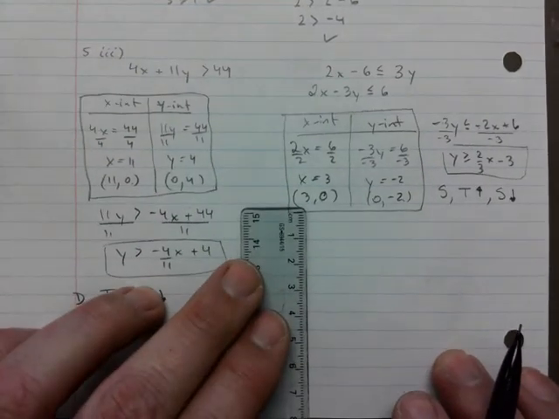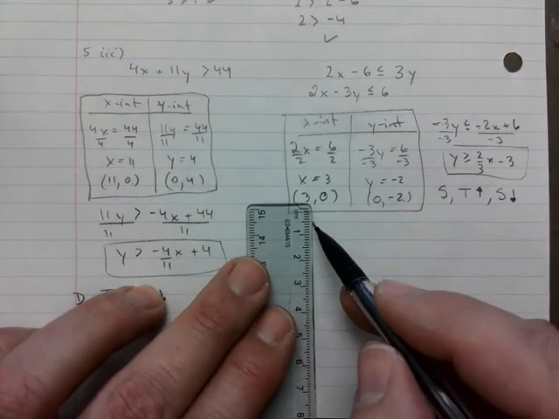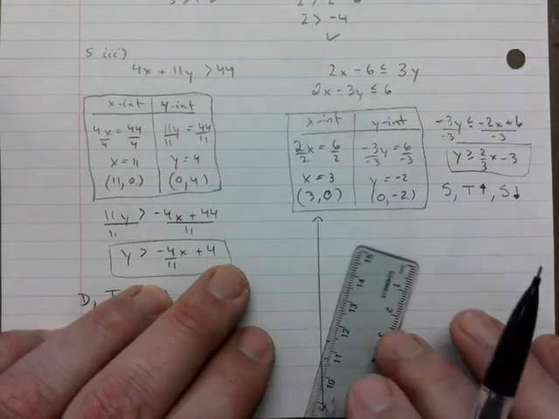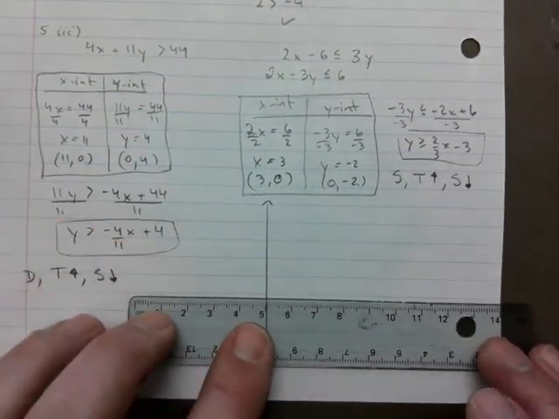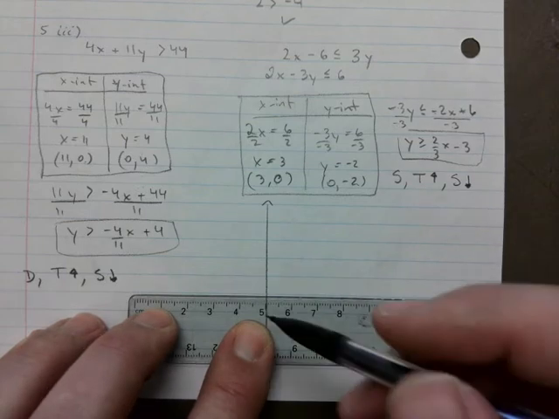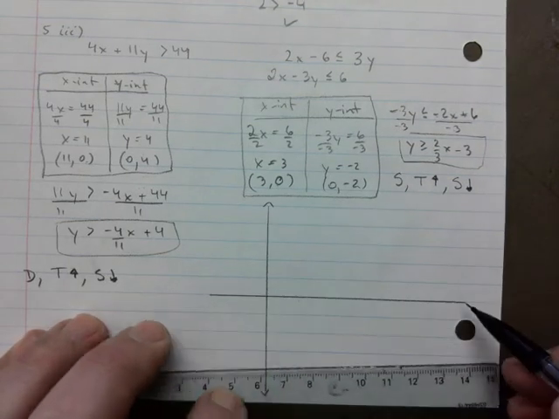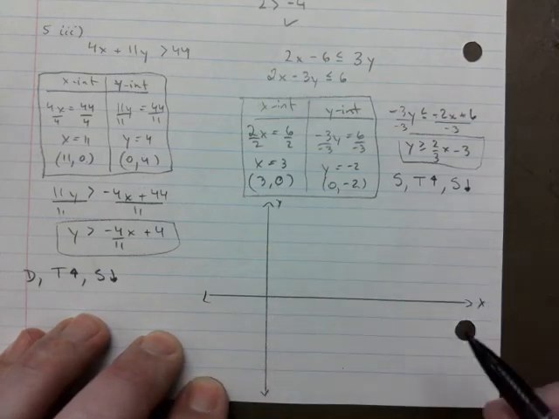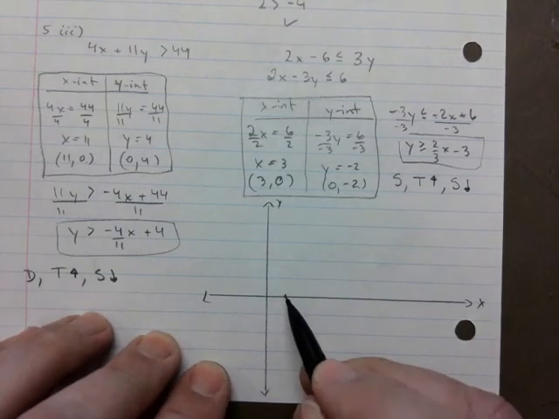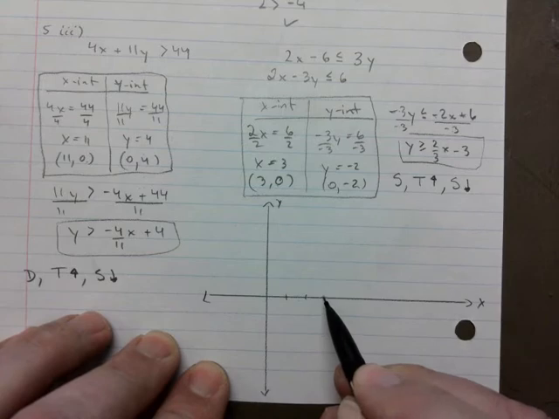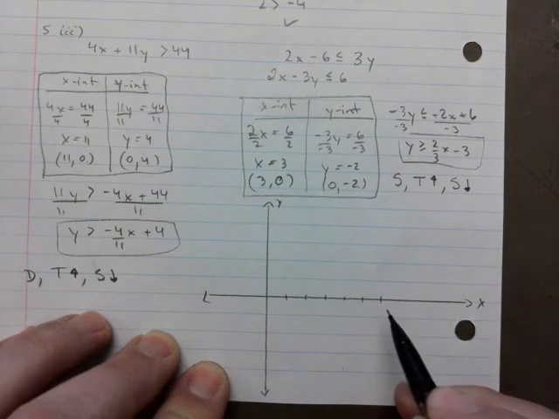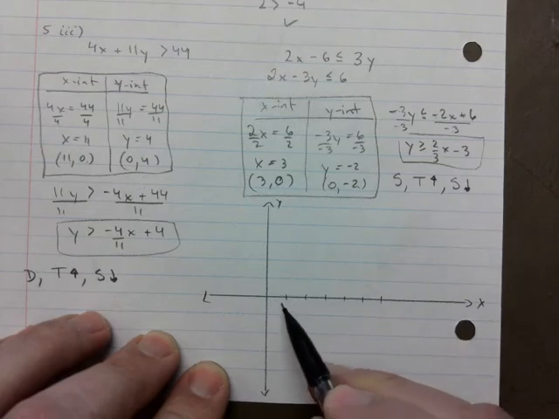So I'm going to focus a little bit more on the positive side of x and try to fit this graph in. Might have to erase, but that's okay. So I'm going to go up by 2s, right? 2, 4, 6, 8, 10, 12.